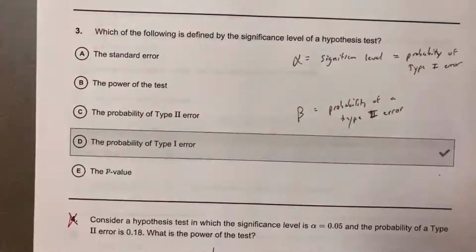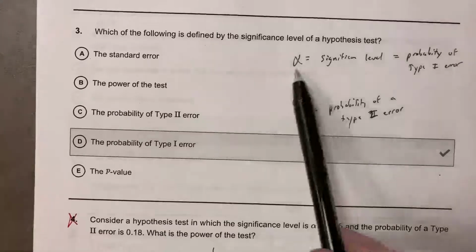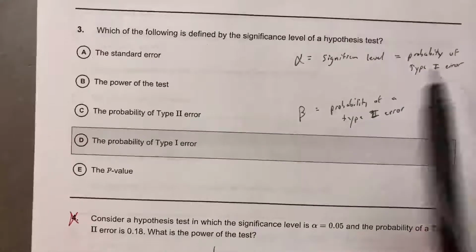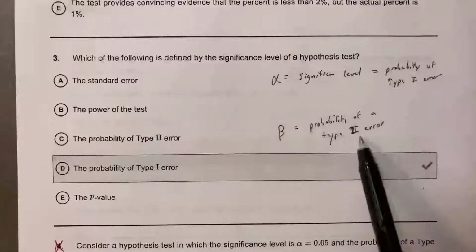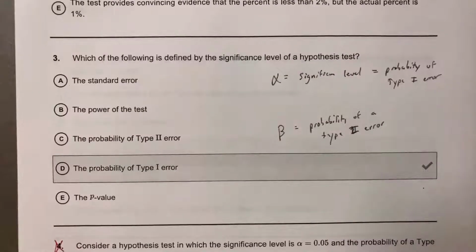Which of the following is defined as the significance level of a hypothesis test? It's our alpha. And alpha is also the probability of a type 1 error. Alpha, significance level, probability of type 1 error. Beta is the probability of a type 2 error, which we haven't really covered.